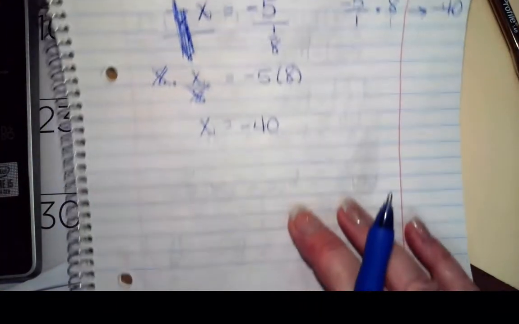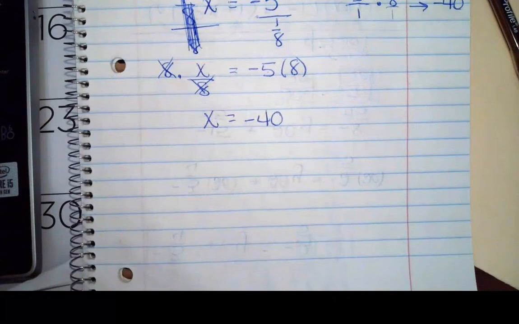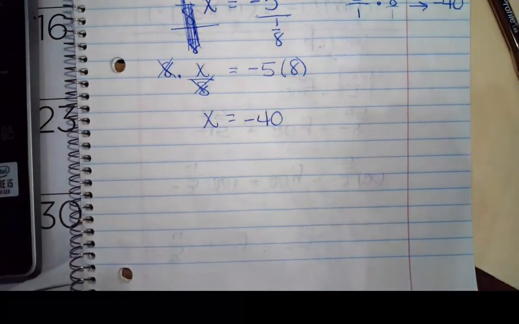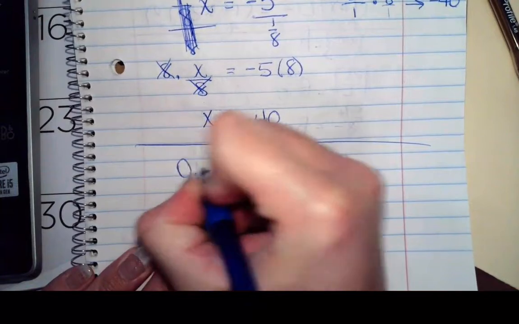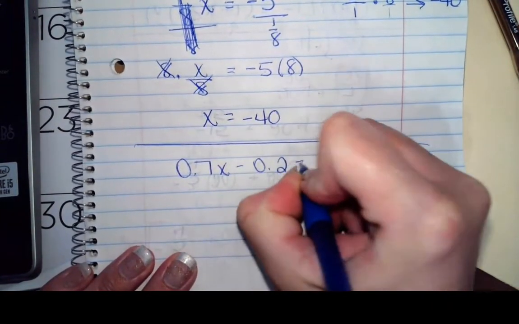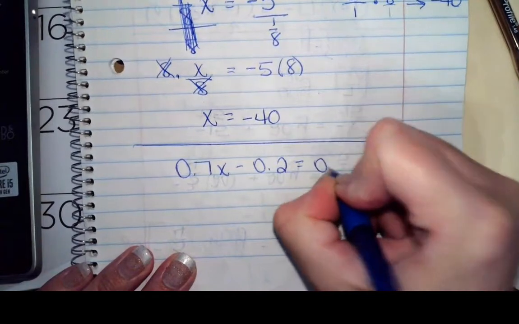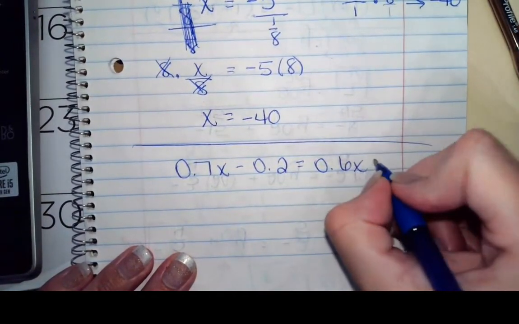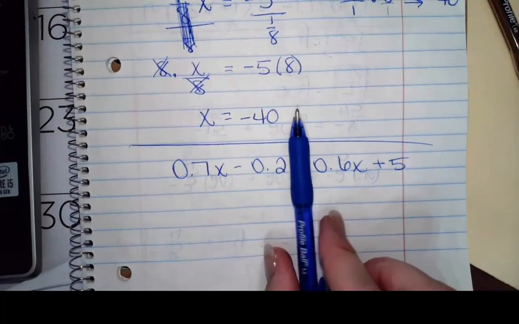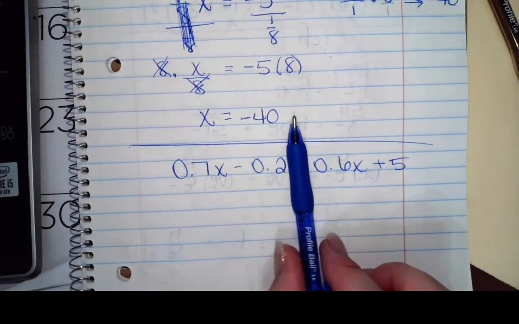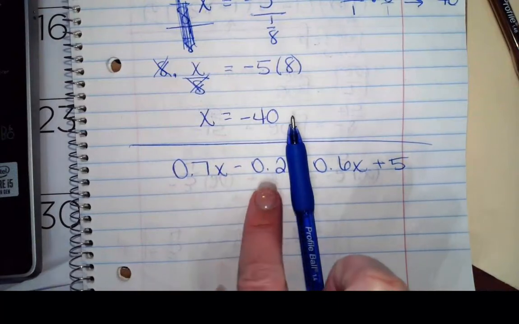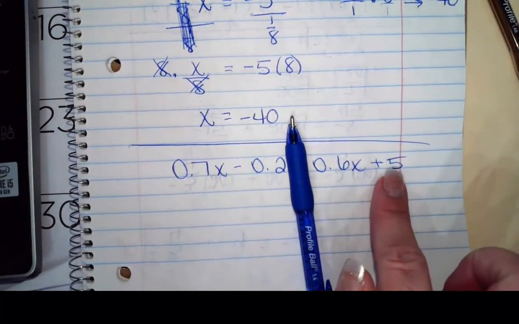All right, so I want to find some more interesting ones. That one is interesting. All right, so let's do this one. We have 0.7x minus 0.2 is going to equal 0.6x plus 5. So first of all, there's my little guiding line. That's the fence. So I've got my x's plus or minus numbers, x's plus or minus numbers.